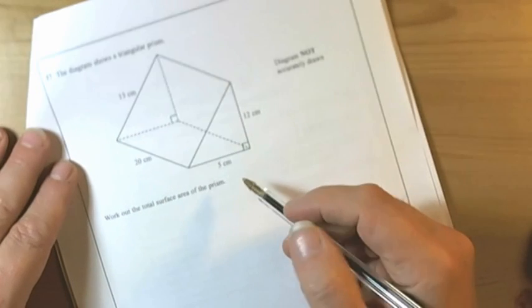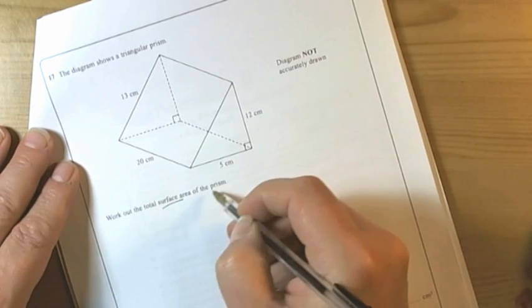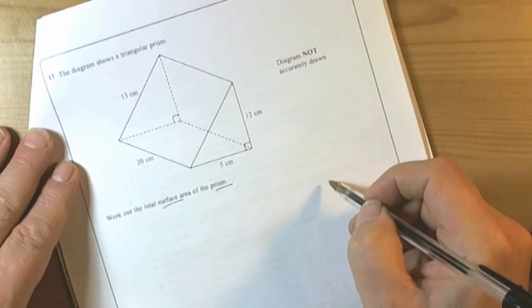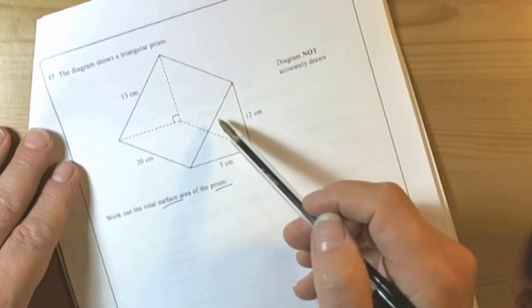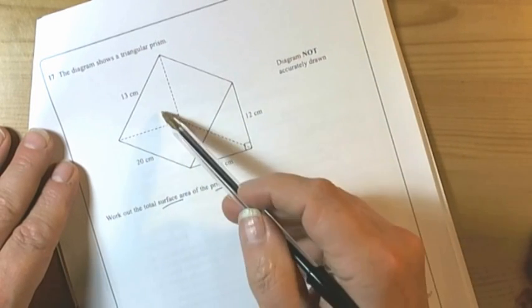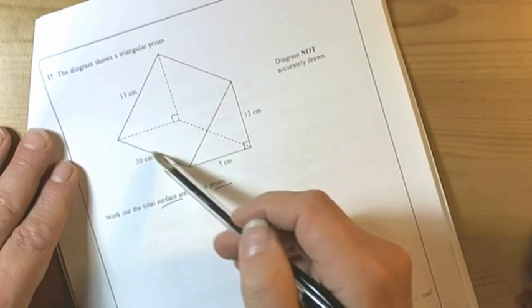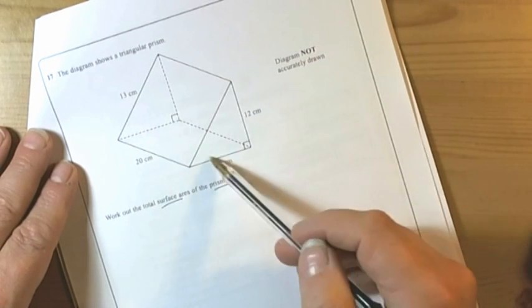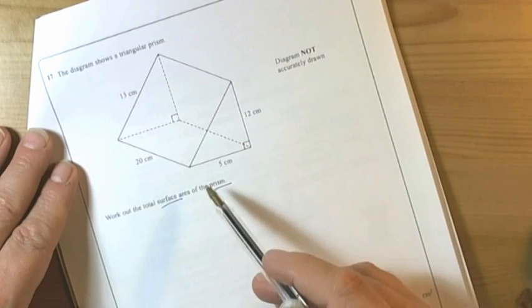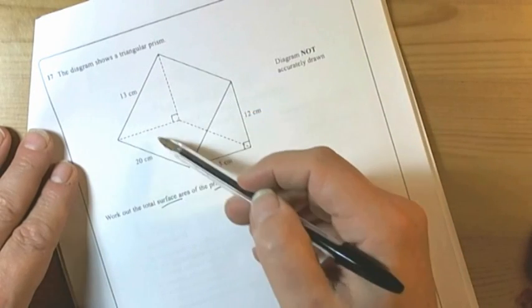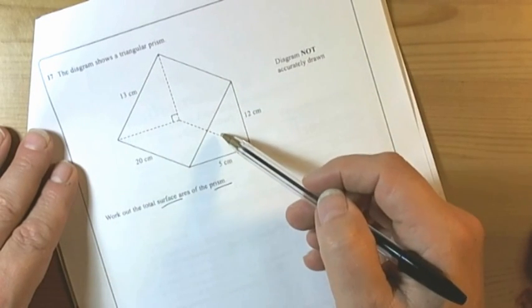This question has asked us to work out the surface area of the prism. So we've got to recognise that a prism means we've got the same cross section at either end going across the length, so it's in the shape of a triangle. Surface area implies that we want to be looking at what we could paint outside the shape.